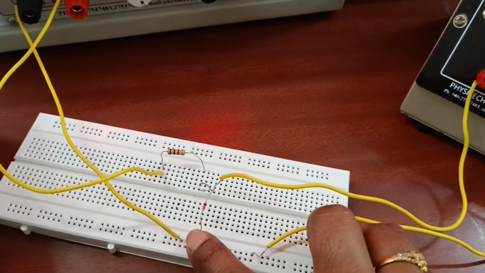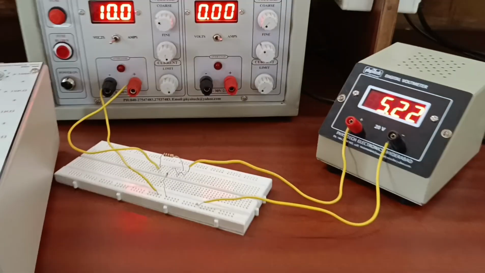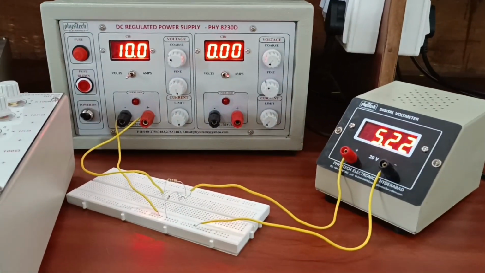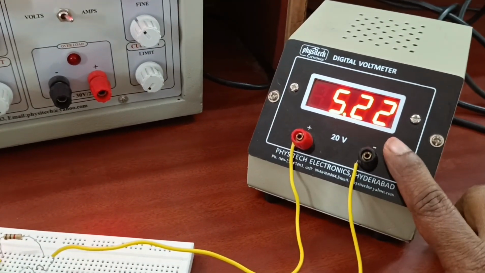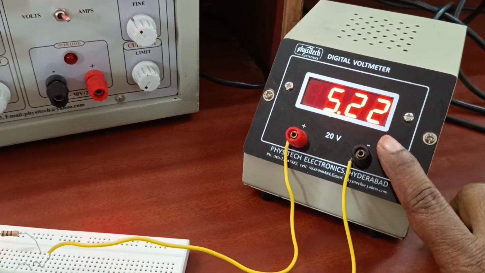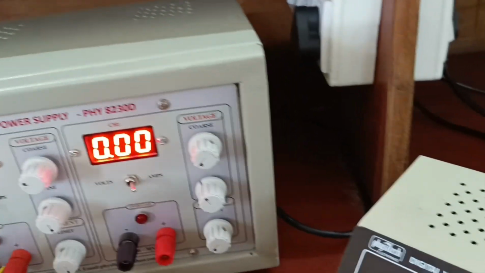Diode anode is grounded, cathode is connected to the terminal. Voltmeter connected. Okay. Next, now this voltage is called the no load voltage. VNL, no load, 5.22. Note it, V no load voltage. Next, we want the V full load voltage by applying the regulated power supply.